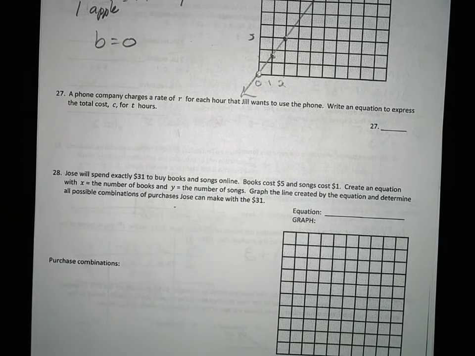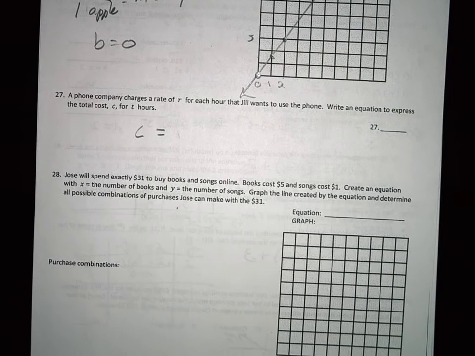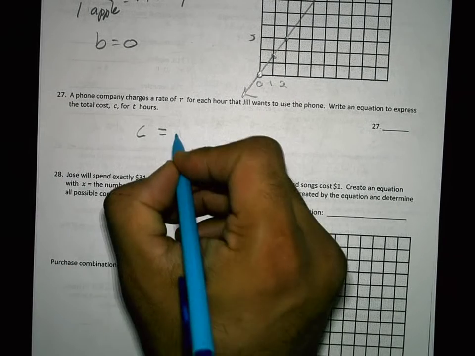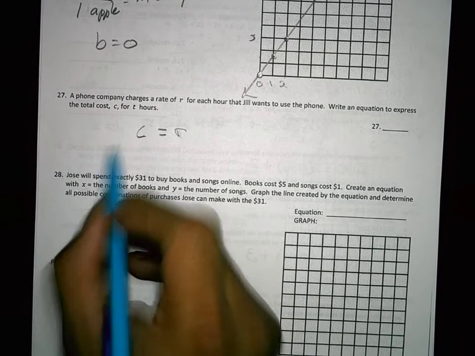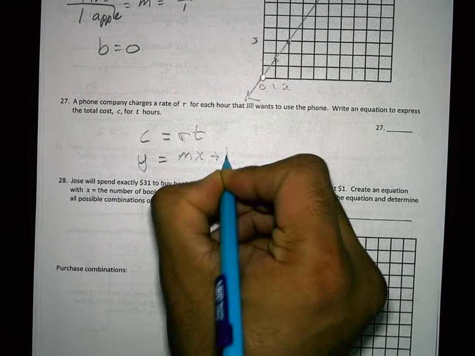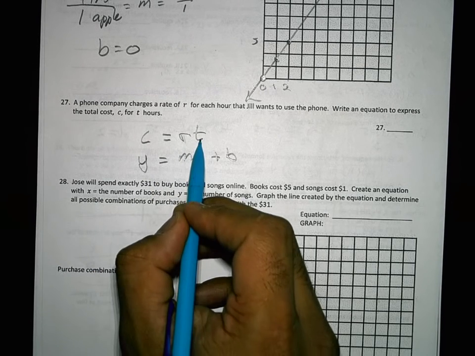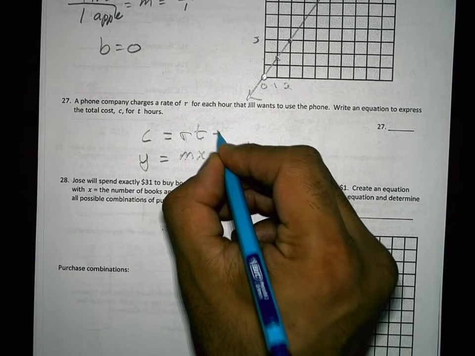A phone company charges a rate for each hour that Jill wants to use the phone. Write an equation to express the total cost. Okay, so you have cost equals C. And the rate, we don't know what the rate is. That's like your m, and for how much time. So if I was to write this as y equals mx plus b, the cost would be the y, the rate would be the m, and the t would be the x. In this case, you're going to start from 0.